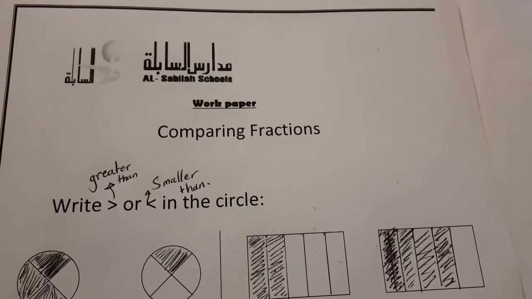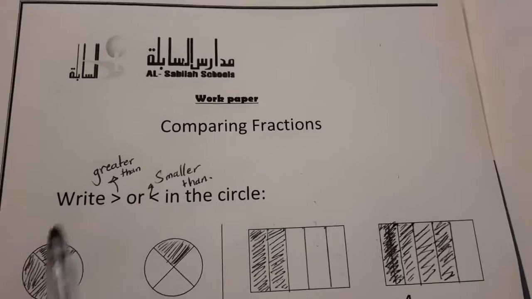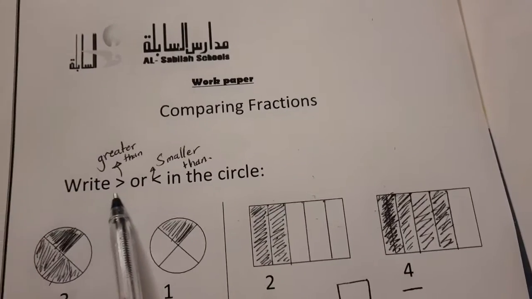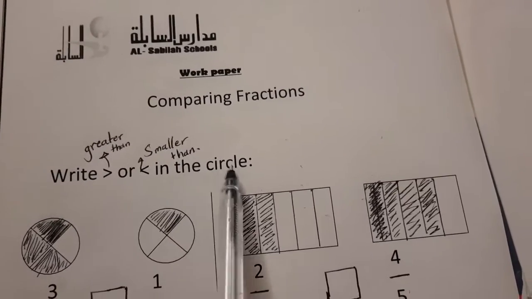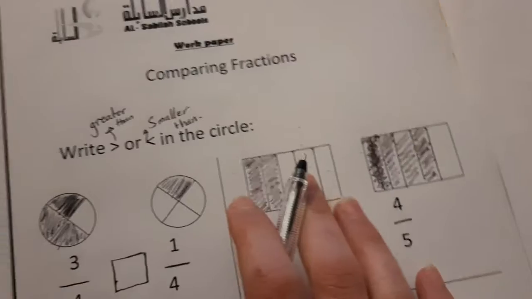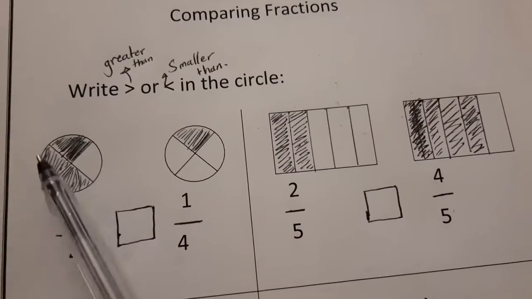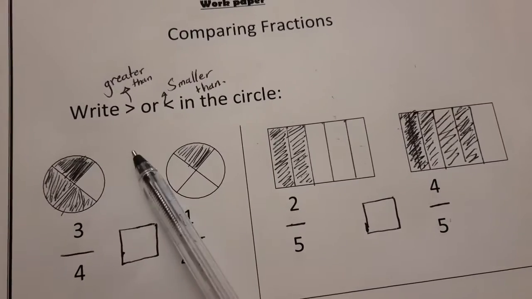Now we will solve this work paper about comparing fractions. Look at this question. Write, this sign means greater than and this sign means smaller than in the circle or in the square. Look at here, please. We have the first fraction, 3 colored parts out of, how many total parts are there?